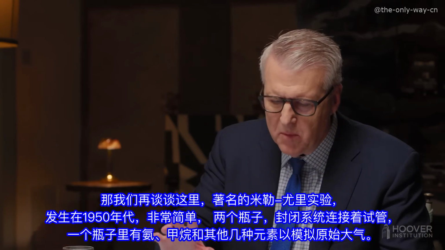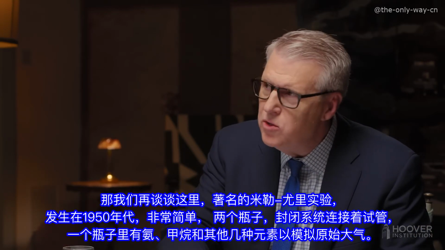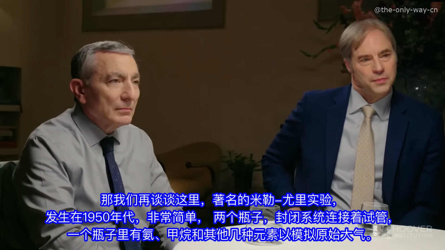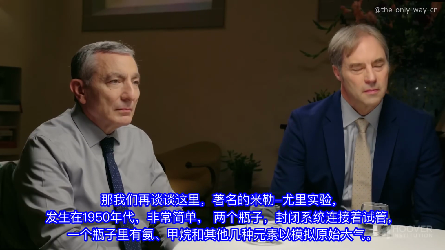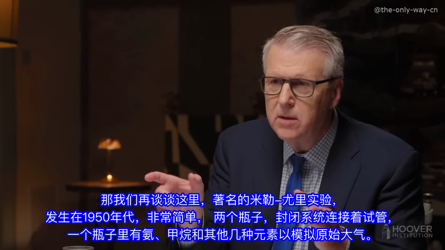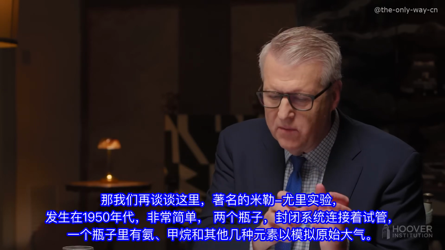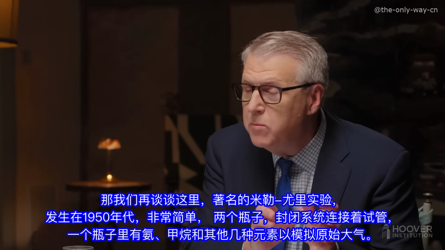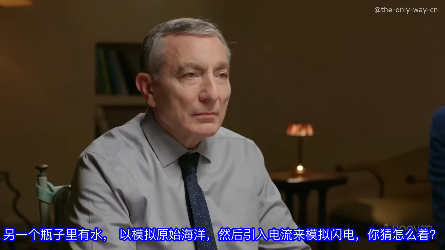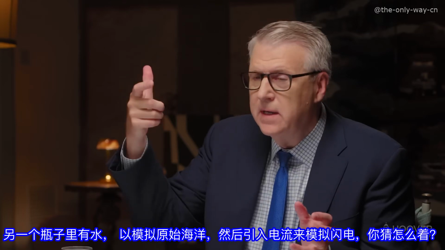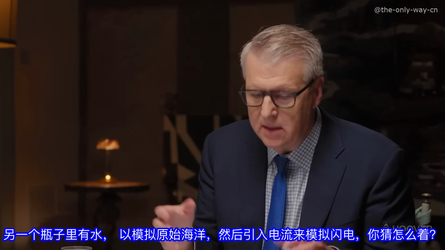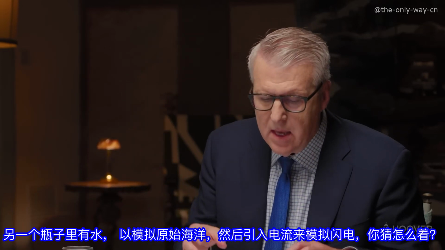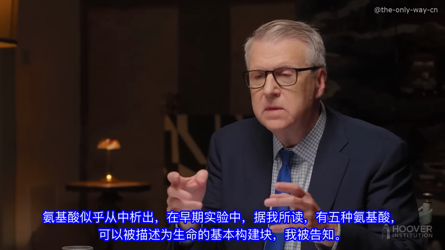So let's take a moment here. The famous Miller-Urey experiments of the 1950s, very simple, 2 flasks, closed system with tubes. One flask has ammonia, methane, and a few other elements to simulate the primordial atmosphere. Another flask has water to simulate the primordial ocean. And then electricity gets introduced to simulate lightning. And what do you know? Amino acids seem to settle out of this.